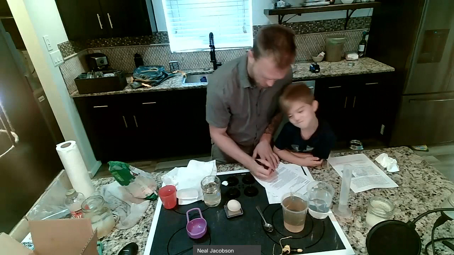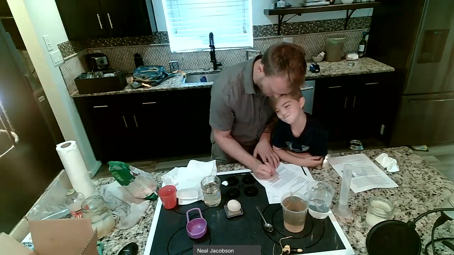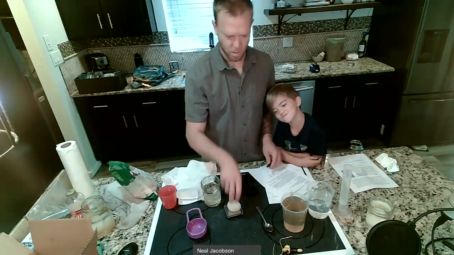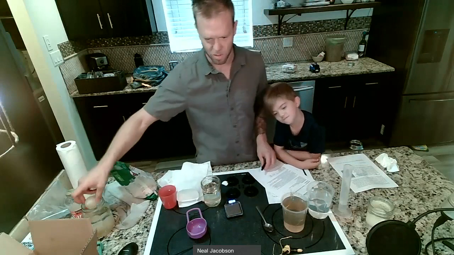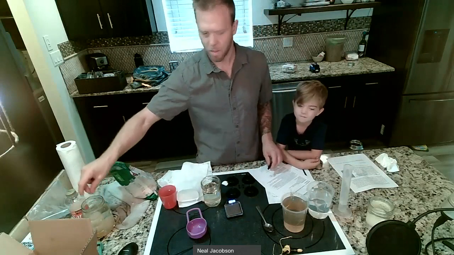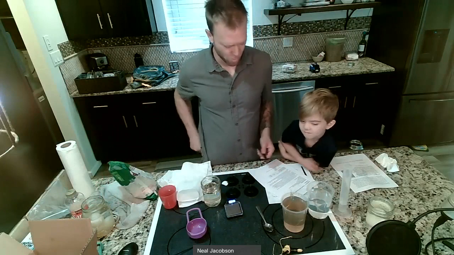Before syrup, after syrup was 68.2. Okay, I'm just going to put this back in my jar over here. And then now we have to wait for the timer to go off for the other one, and then we'll weigh that one. So I'm just going to pause it while that happens.